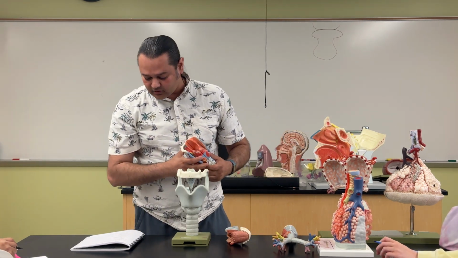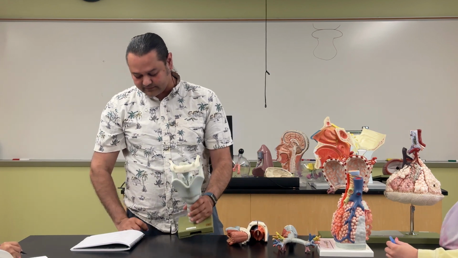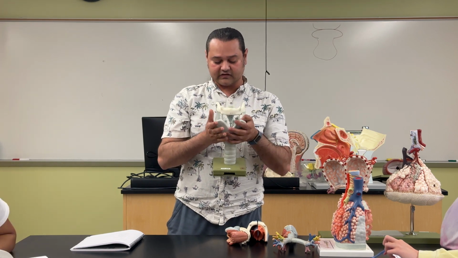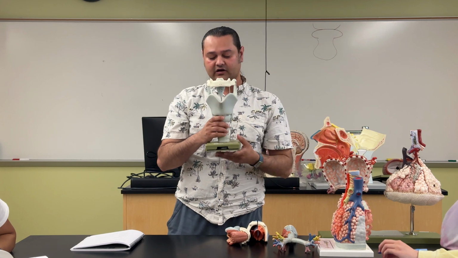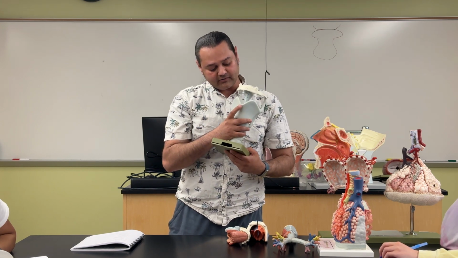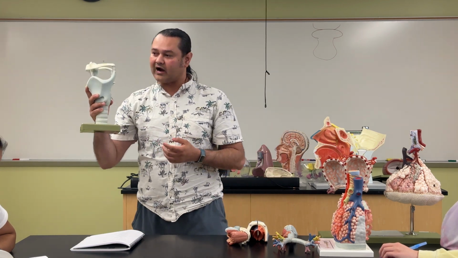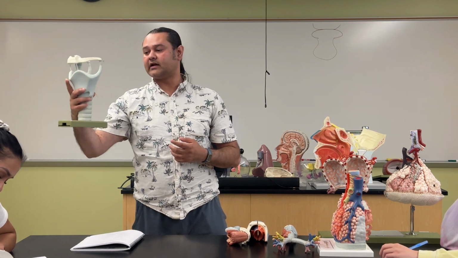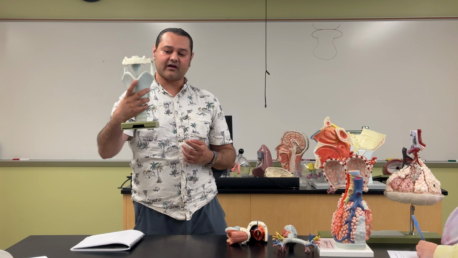All right, so then we have your thyroid cartilage. This is your thyroid cartilage right here. This large shield-shaped structure, and this point right here, that's called the laryngeal prominence. This is your Adam's apple. Adam's apple, right here, this tip. That's your Adam's apple right here.